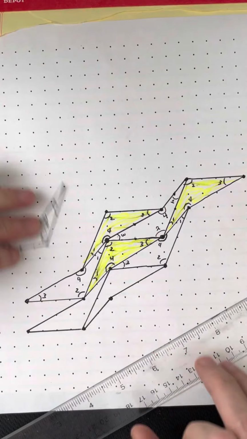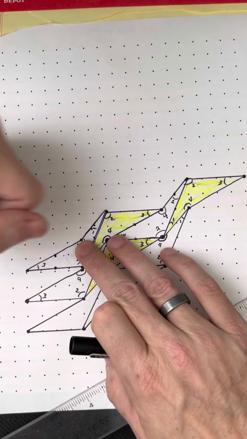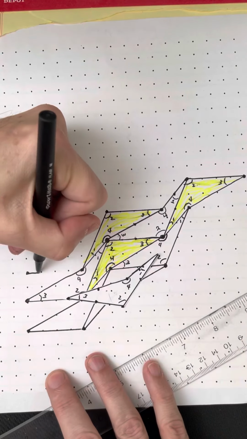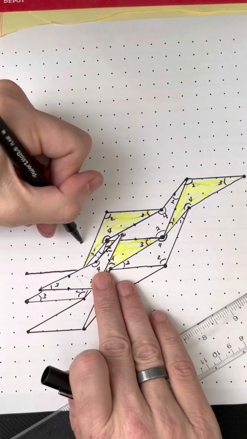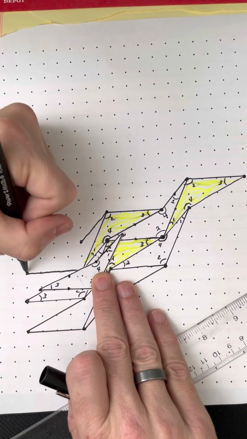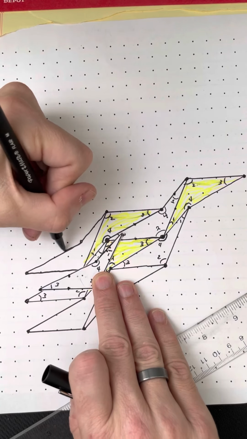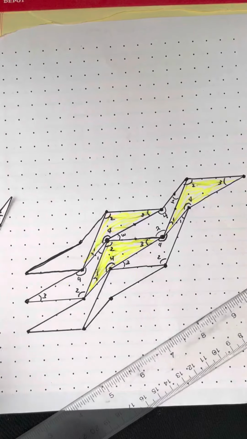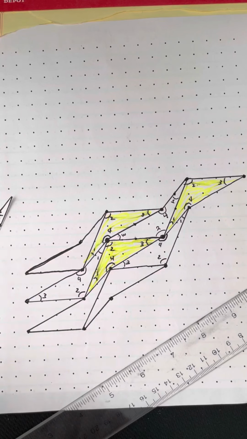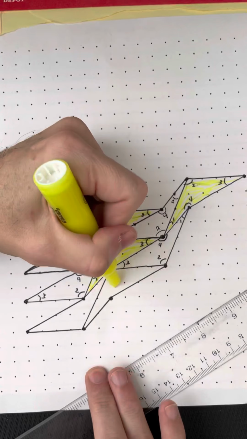And now you start to see the strips, right? I should not do it freehand. Sorry. Okay, and then this one would be colored in.